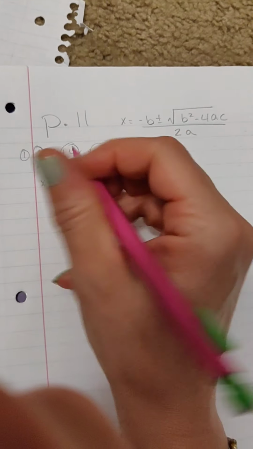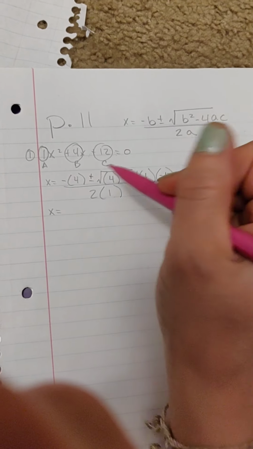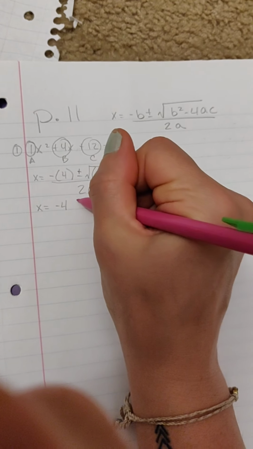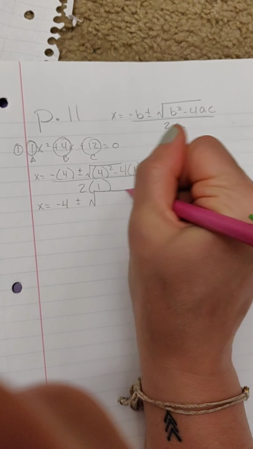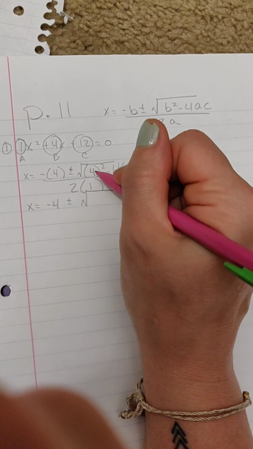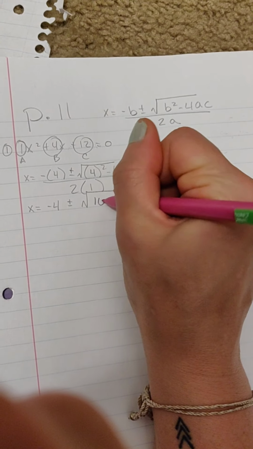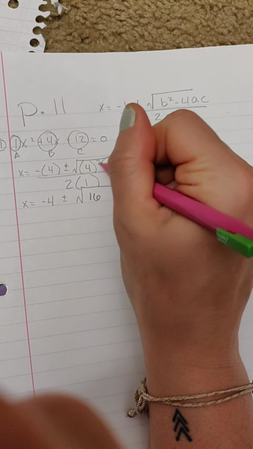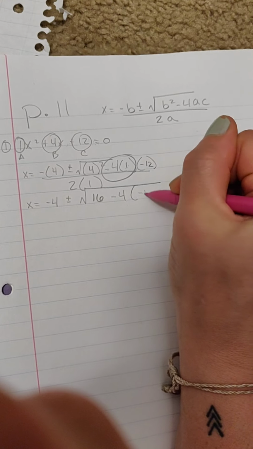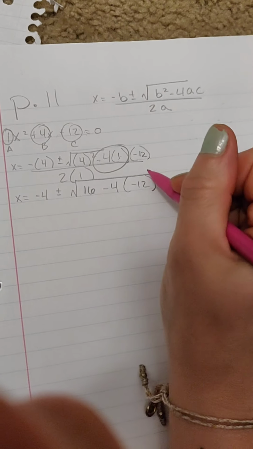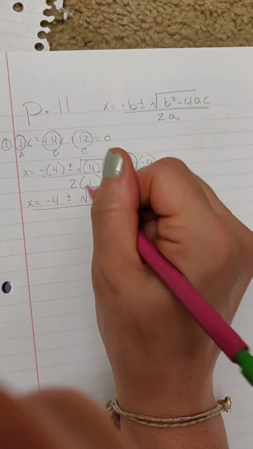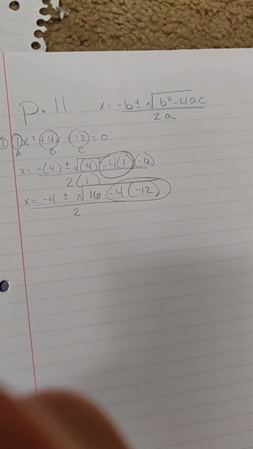We've got a negative 4 here, plus or minus the square root of b squared, which is 4 times 4, and 4 times 4 gives us 16, and I'm going to multiply these here, which gives me a negative 4 times negative 12. I'm going to divide by 2 times 1, which is 2.